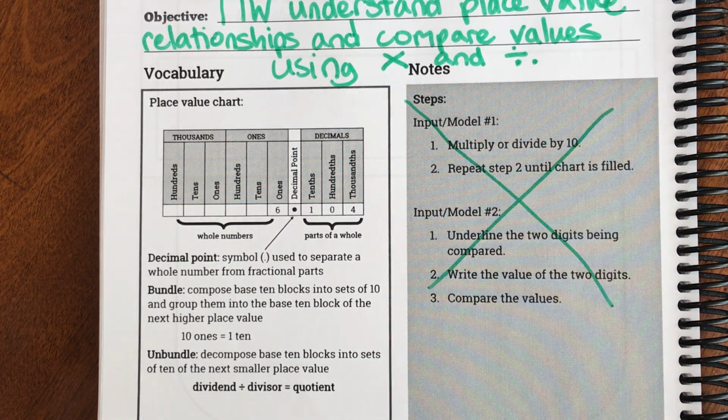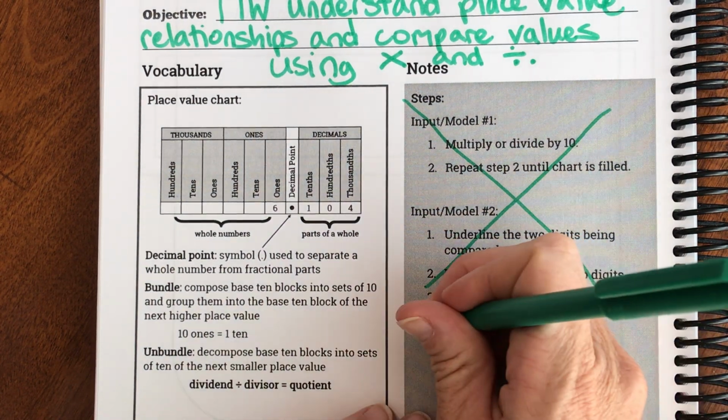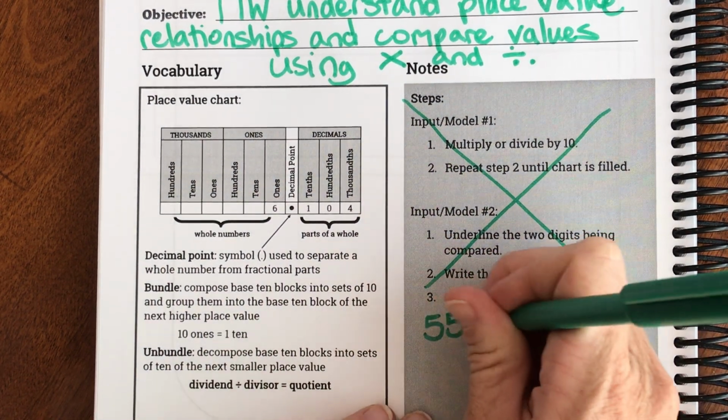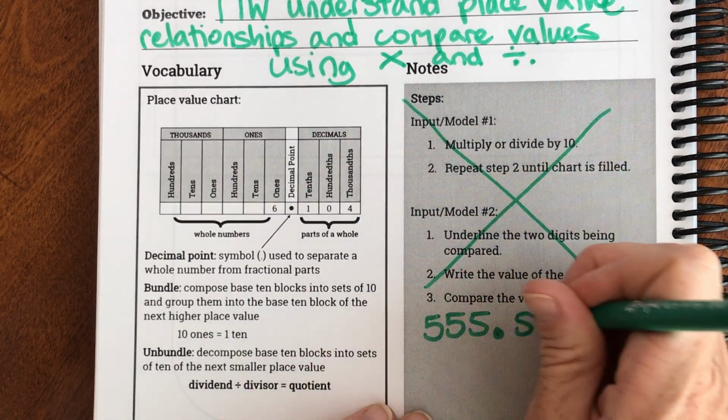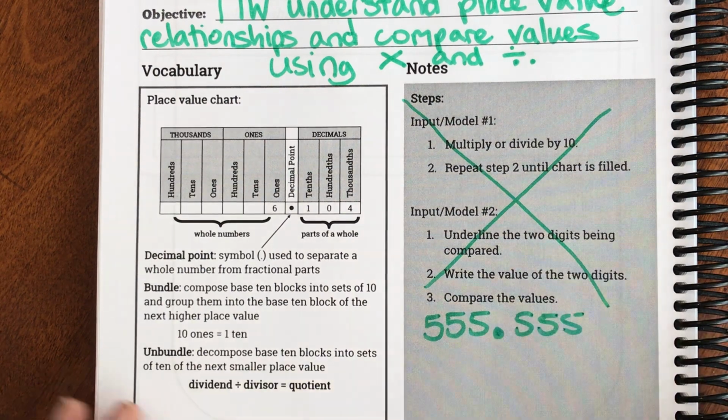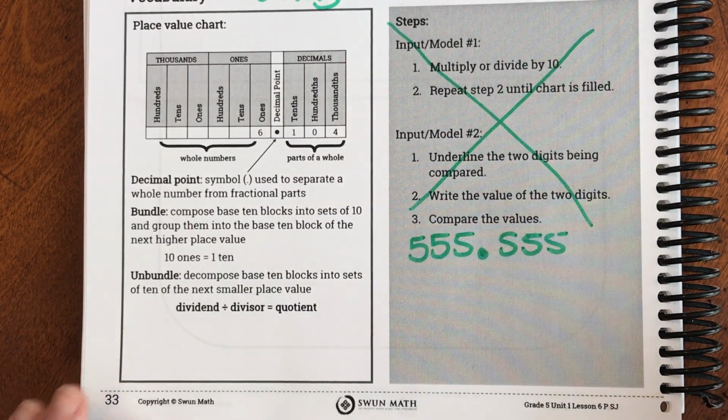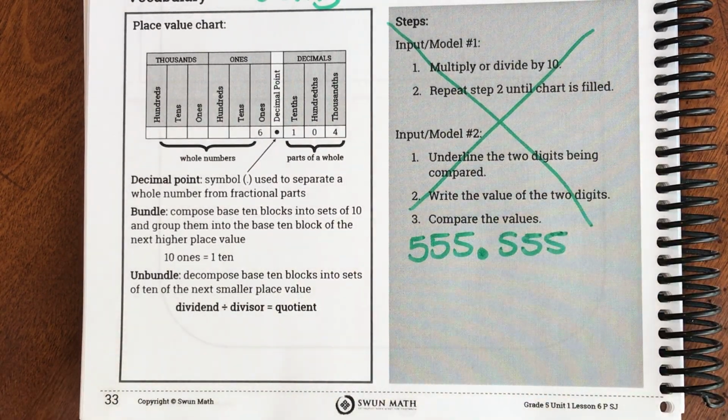but we are going to take a couple notes down here. So we're going to write a pretty large number. We're going to write this number 555 and, which is my decimal point, 555 thousandths. So 555 and 555 thousandths. Now, even though that number is made up of all 5s as the digits, we know that those digits aren't worth the same. They don't all have the same value. They all have actually a different value.